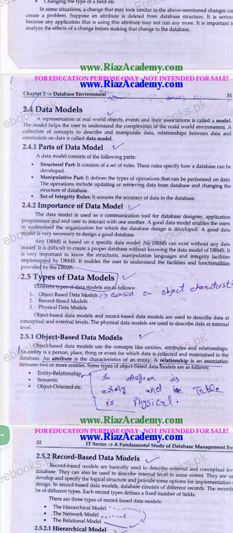A good data model enables the users to understand the organization for which the database is developed. Basically, a good data model is very necessary to design a good database. I already told you what a data model is: the complete design, schema or structure of any data is called a database model.